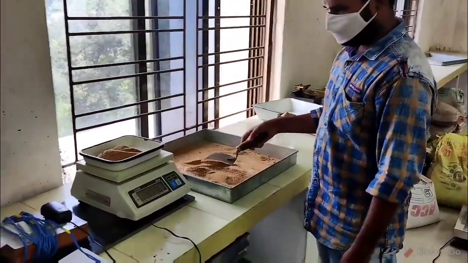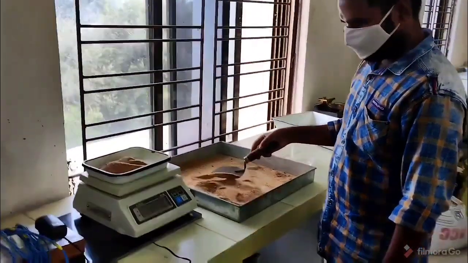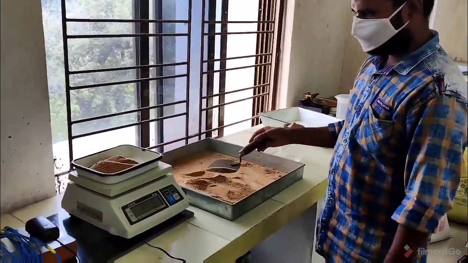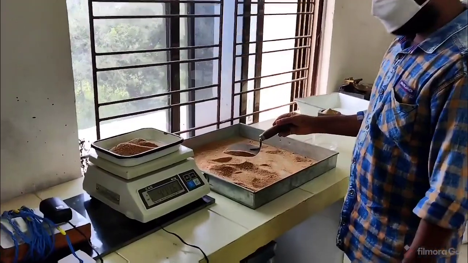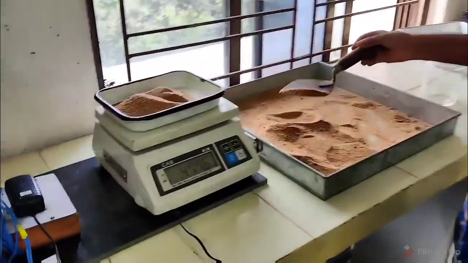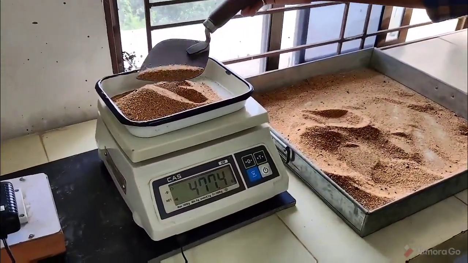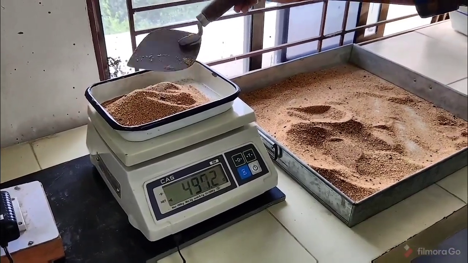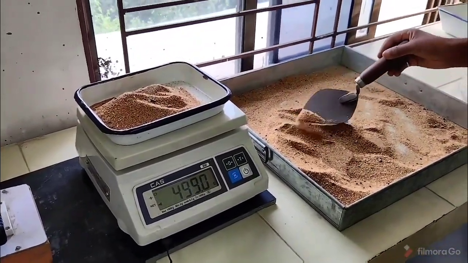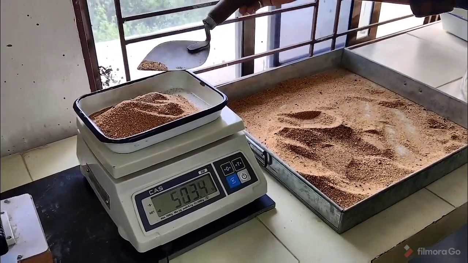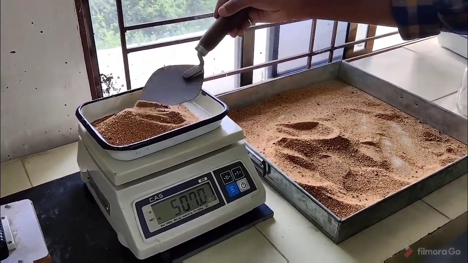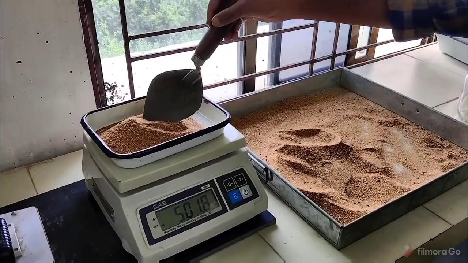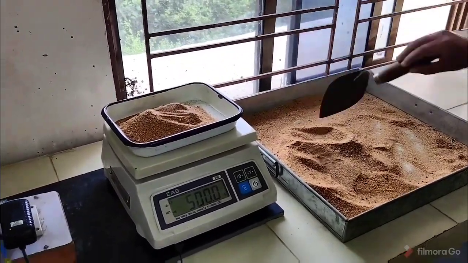Now we are weighing the saturated surface dry sand. We will take 500 grams of sand. Okay, exact.